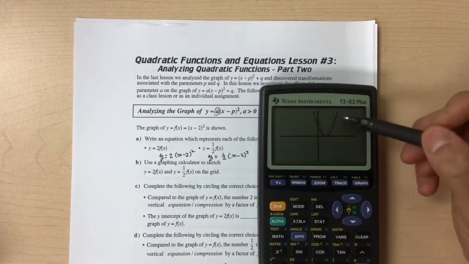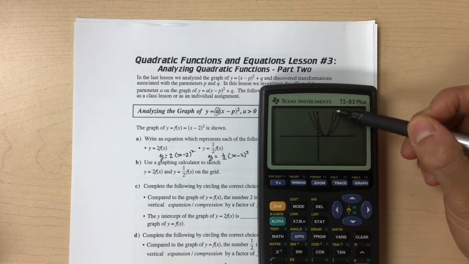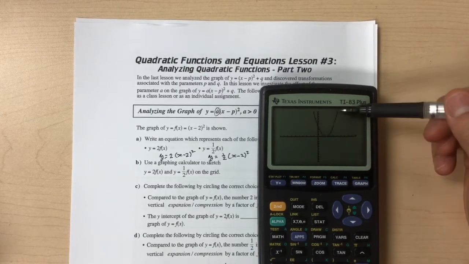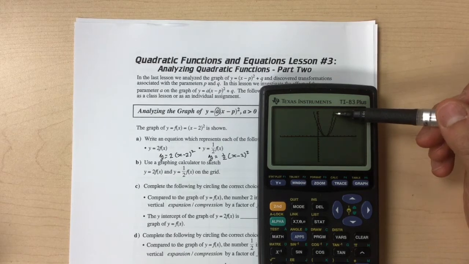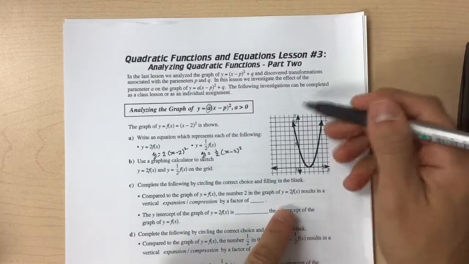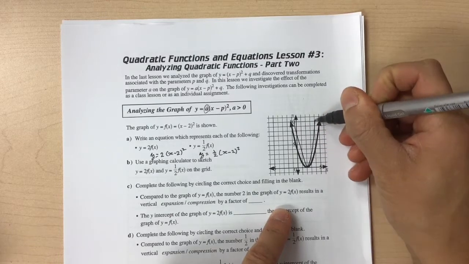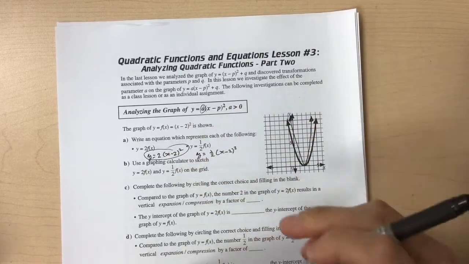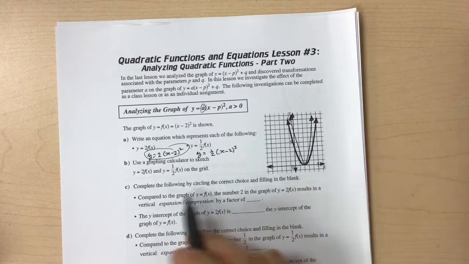So here's our first graph, we have our second graph, and our third graph. I'll turn off that third graph. So here's our original, here's our second graph. This is 2 times (x minus 2) squared. And I'm just going to do very crude drawings, so something like that. That was this graph here. If I compare these two graphs, let's see what happens.